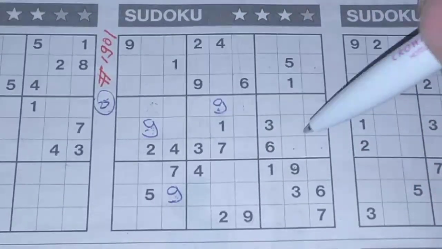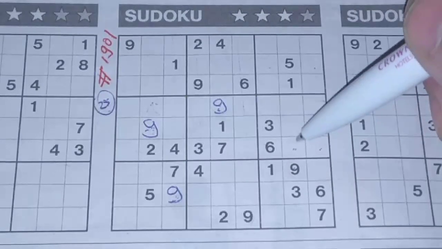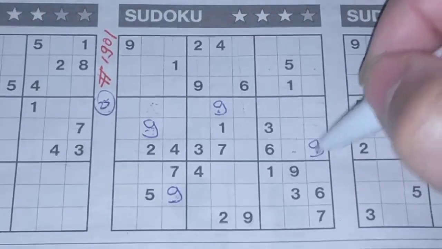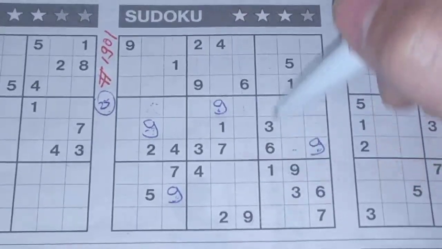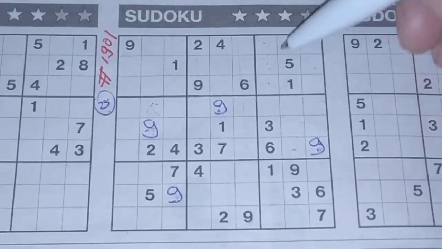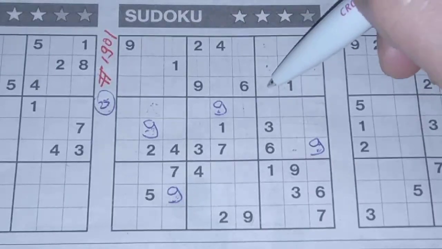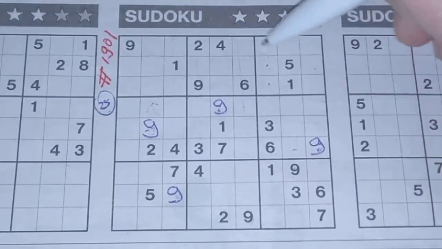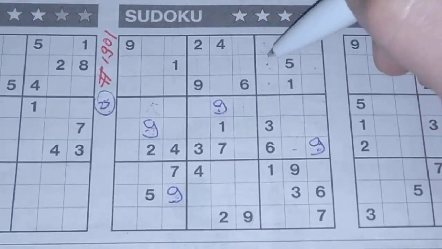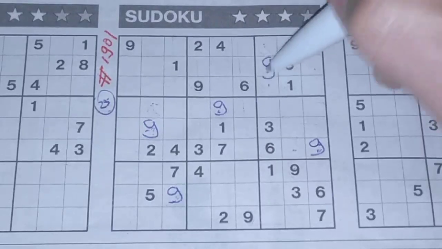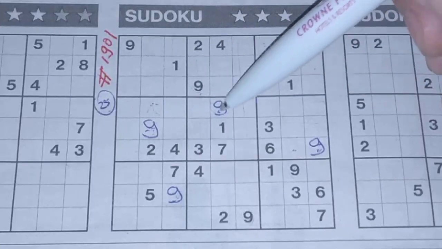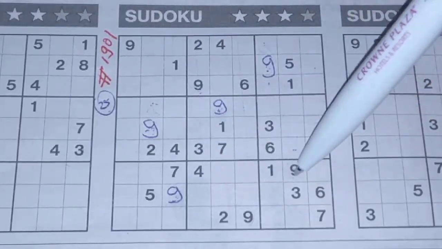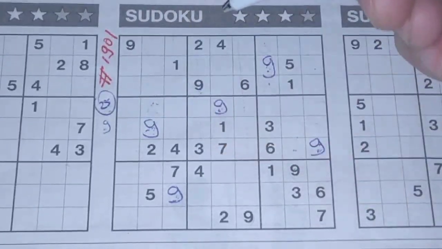9 in this row, 9 in the middle row, so in the row below, the only 2 places for the 9 should be here or there. We see here 9, no 9 there, 9 should be there. 9 in the last column, 9 in the column next, so in that column, the only 3 places for the 9 should be here, here or there. We see here 9, no 9 there, here 9, no 9 there, the only place for the 9 should be there. And all the 9s are used, I can see, yes.